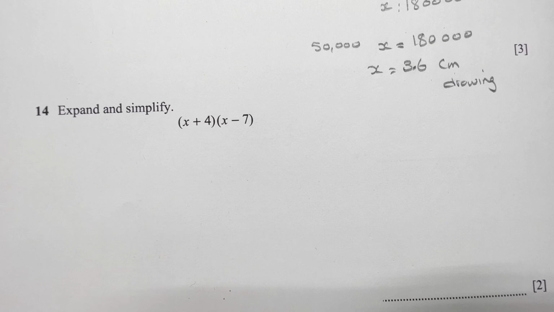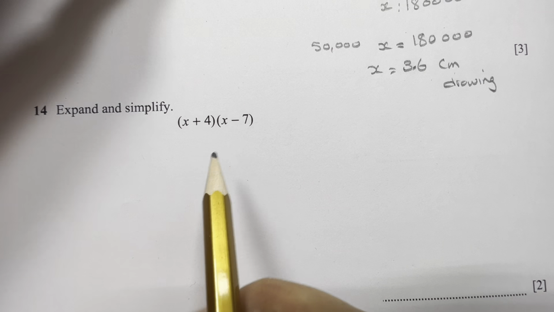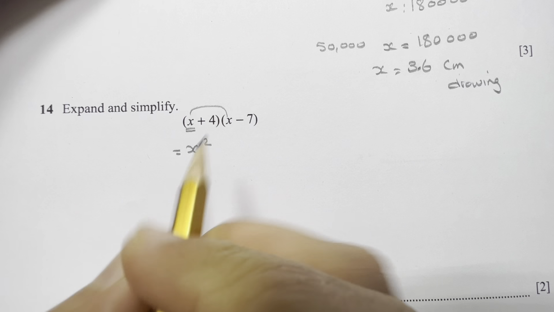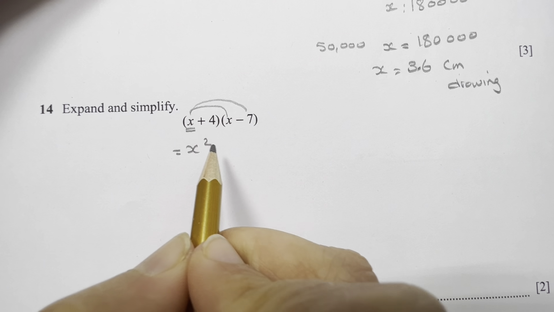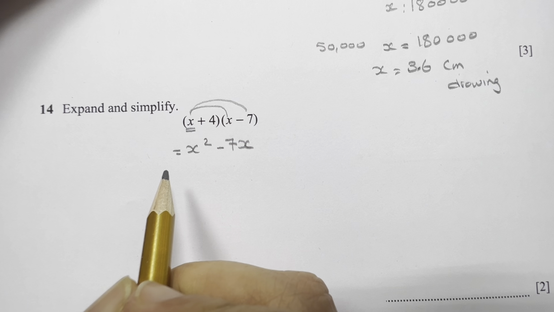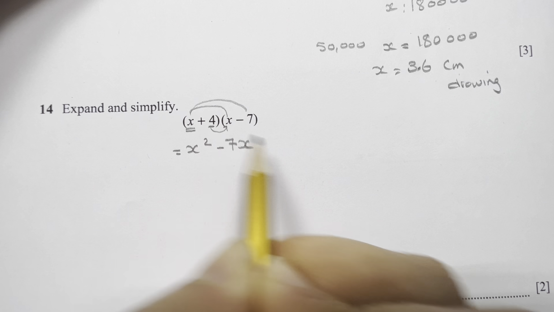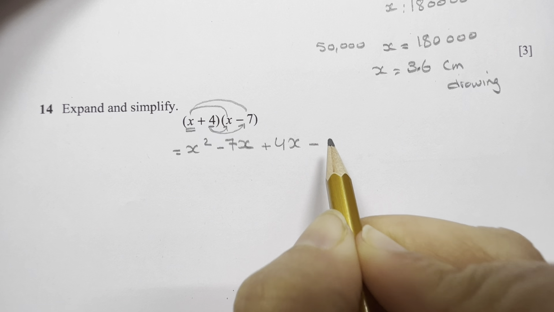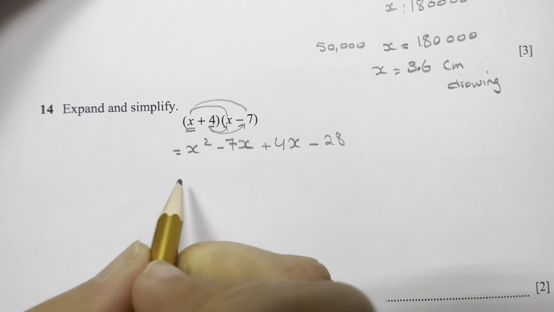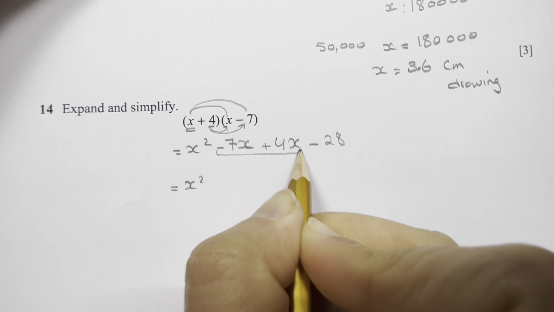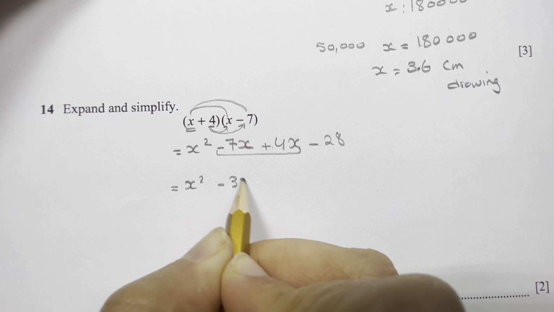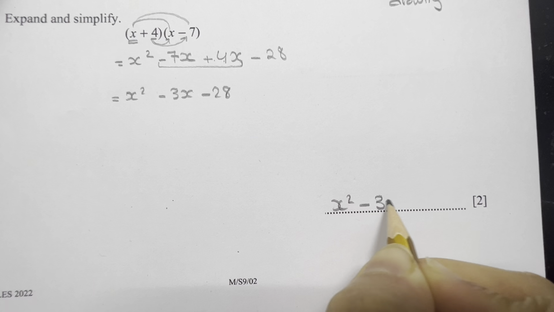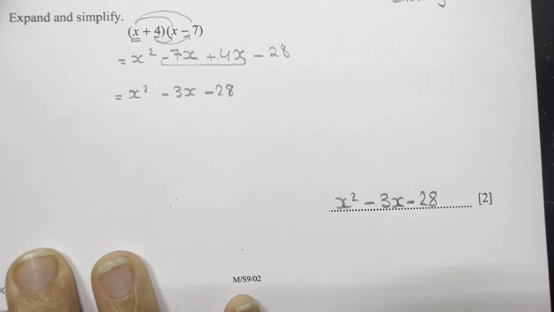Expand and simplify. We used to do this a lot of times. So we are going to hold this x first. X multiply x will be x squared. X multiply -7, -7x. Then take the 4, 4 multiply x, 4x, 4 multiply negative 7, negative 28. Then combine like terms: x squared, negative 7x plus 4x is negative 3x, minus 28. So the final answer will be x squared minus 3x minus 28.